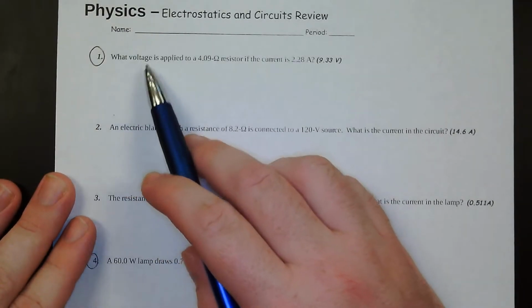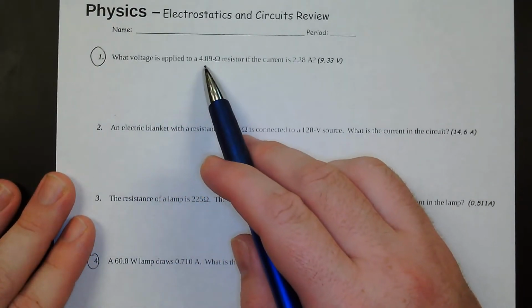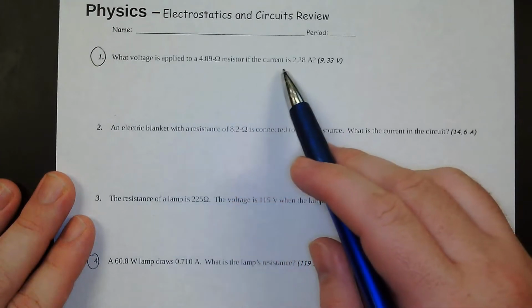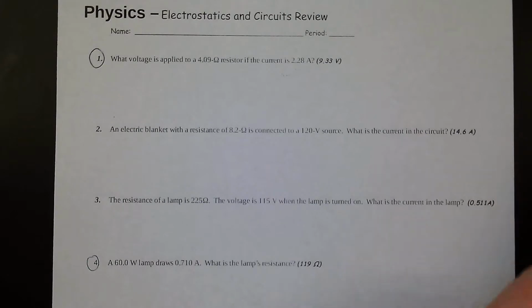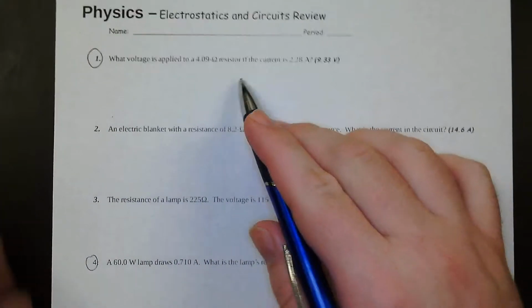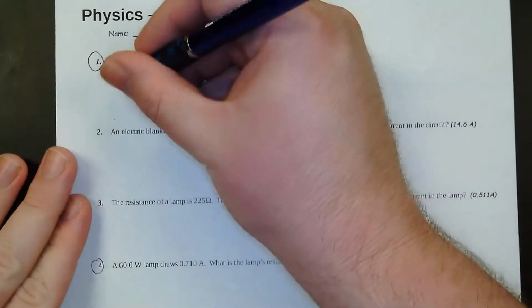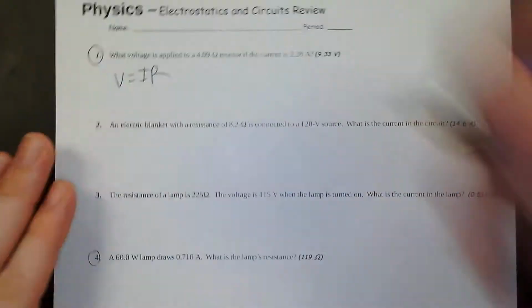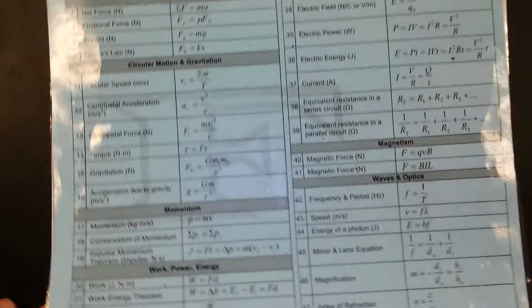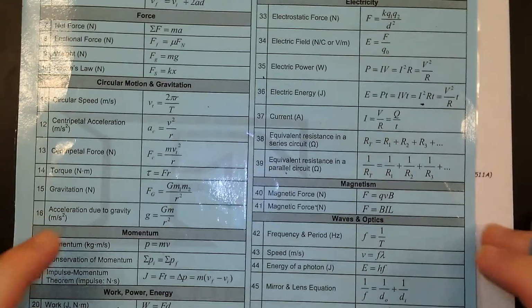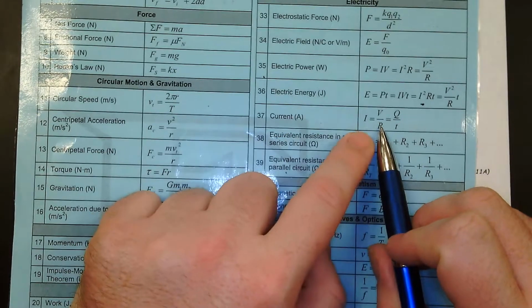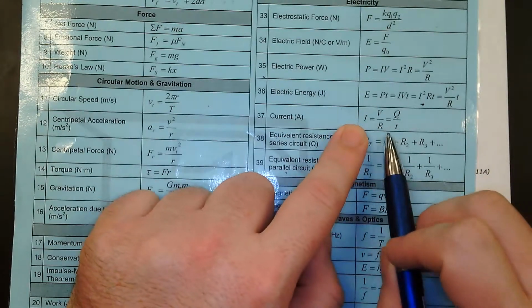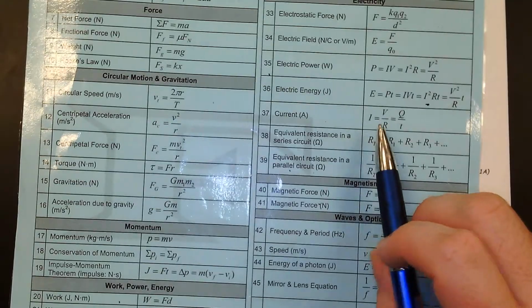So, what voltage is applied to a 4.09 ohm resistor if we know that the current is 2.28 amps? So we are dealing with voltage, current, and resistance. That means we're going to be dealing with V equals IR, or on the formula sheet, this is Ohm's law. It's right here. It's called current on here, but it's the same thing. It's just been rearranged to solve for current instead of voltage.